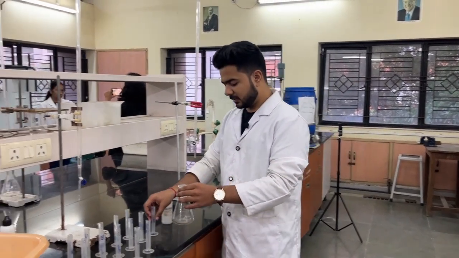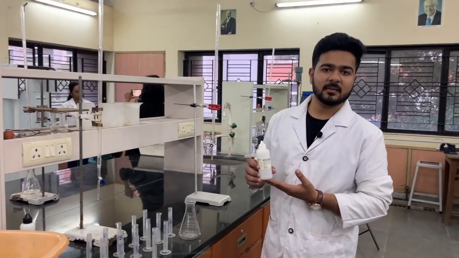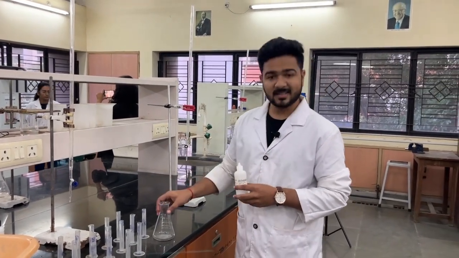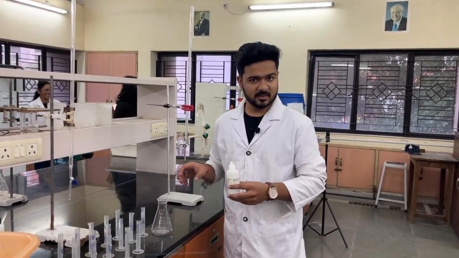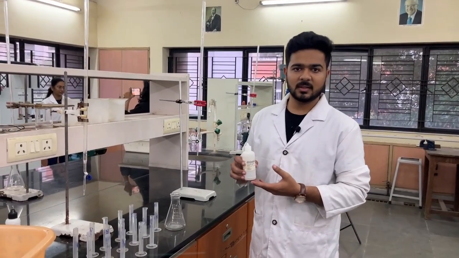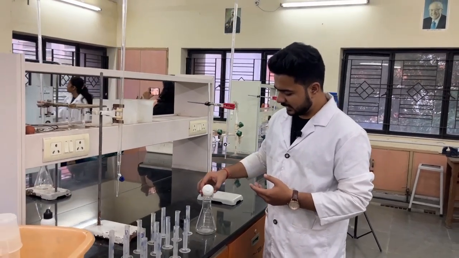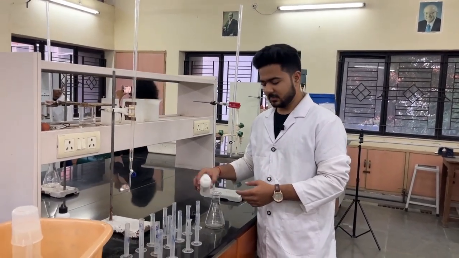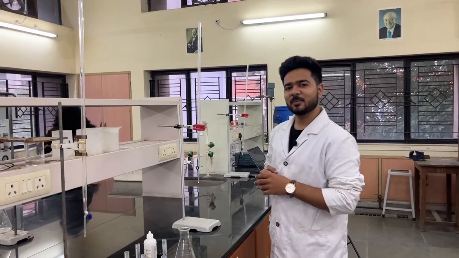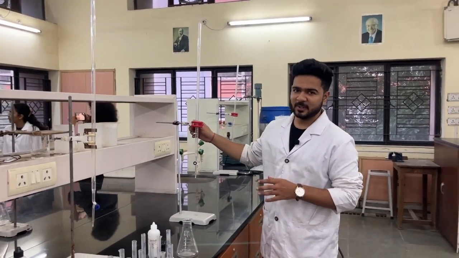After putting the sample in, we will use phenolphthalein as an indicator. As we have an acidic sample, since the tracer is acidic, we will use phenolphthalein for the acid-base titration. We will put 2 to 3 drops of phenolphthalein in this conical flask. We will fill our burette with the NaOH solution, which has a normality of N/10.